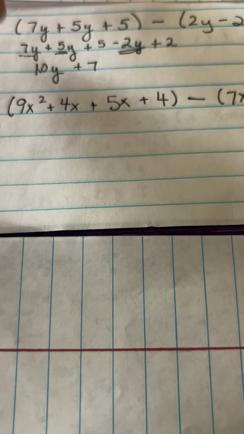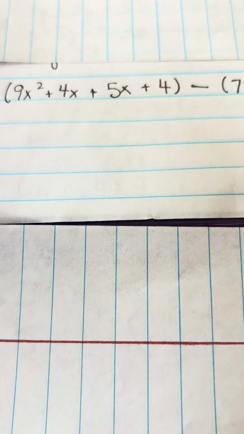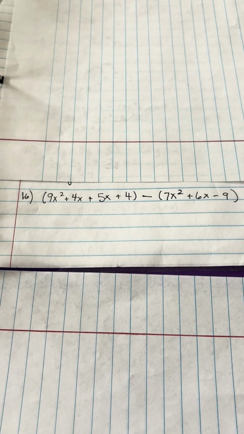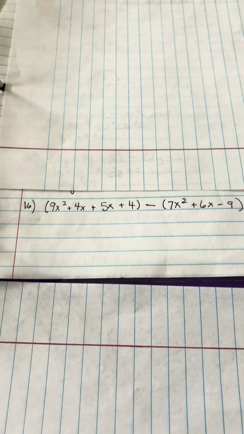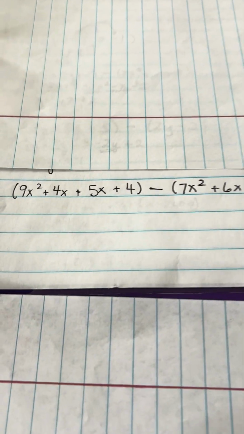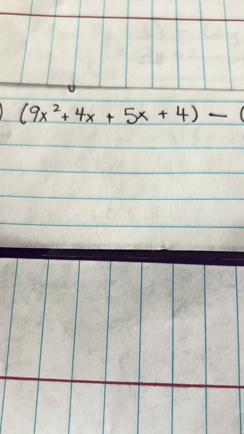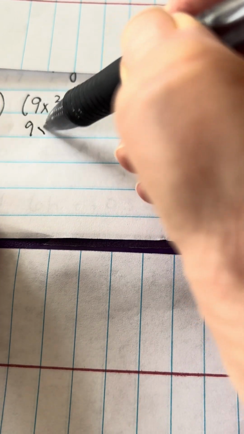All right, last problem. Hoping this is helping. This one is more complicated. This is number 16. There are a bunch of numbers, so I am not going to get overwhelmed. I'm just going to do it the same way I've done it. I'm going to rewrite this as it is.